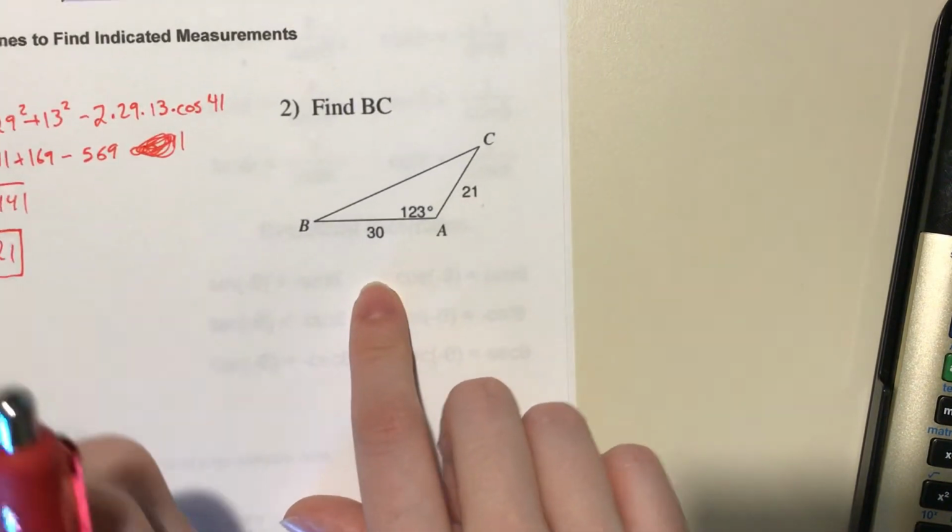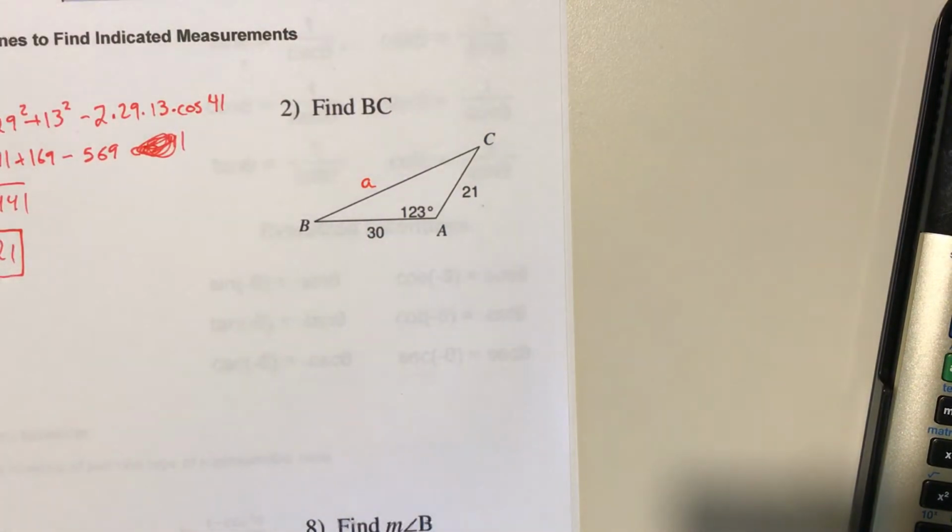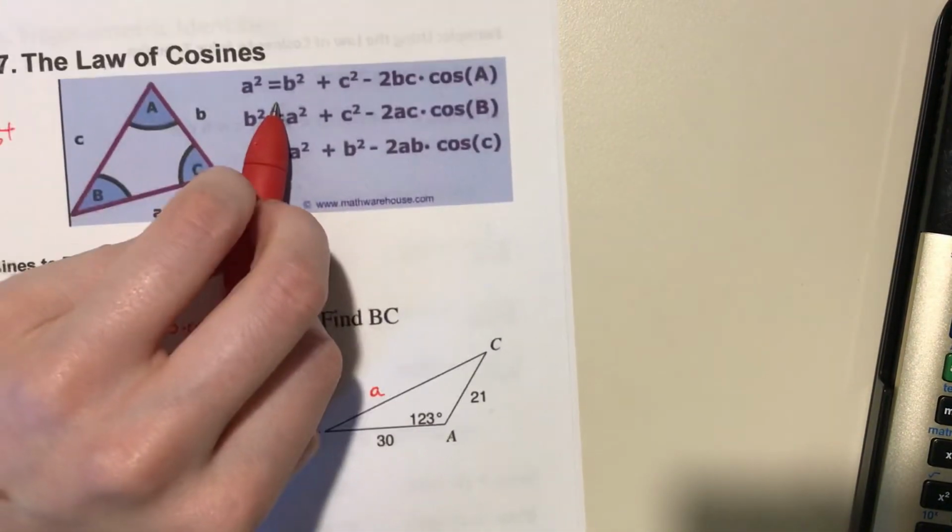Number 2, same thing. It says find BC. We're actually going to call BC side A, lowercase a. And so we're going to use the top law of cosines, which again is the same law.